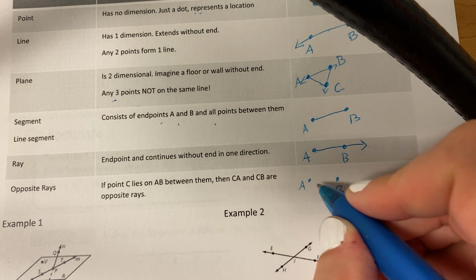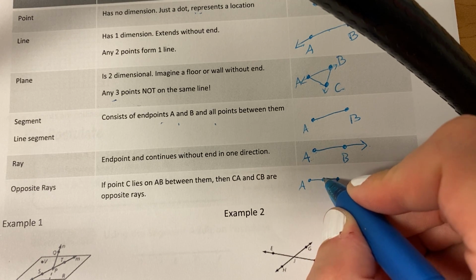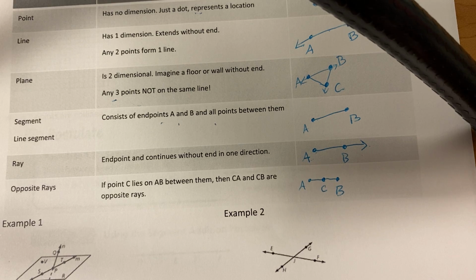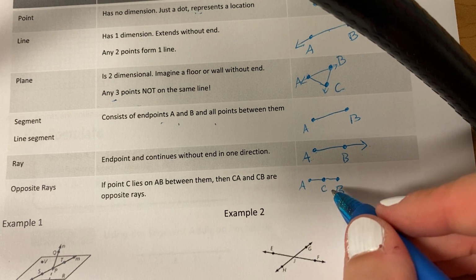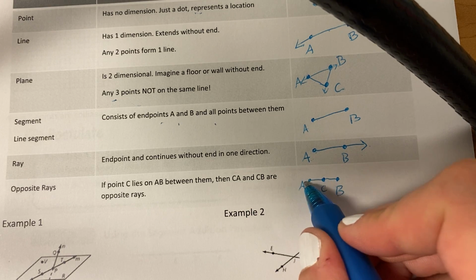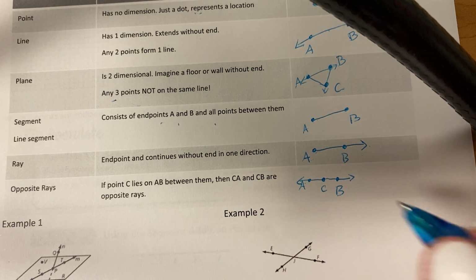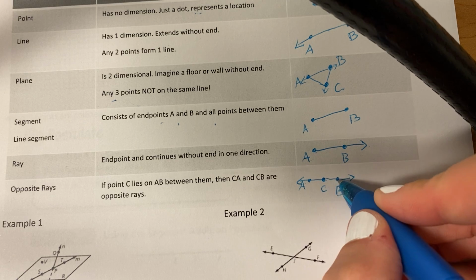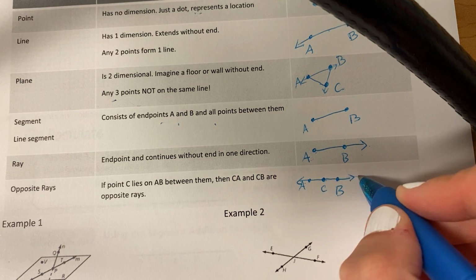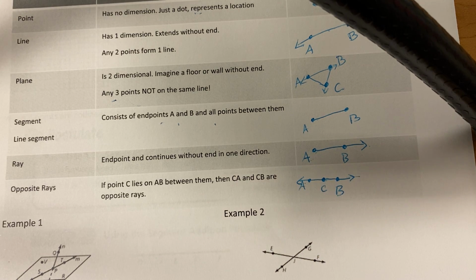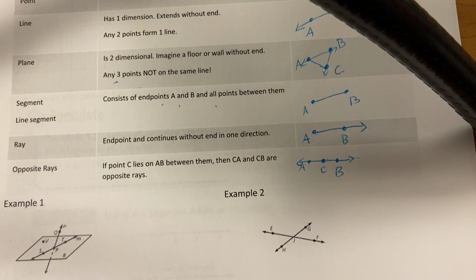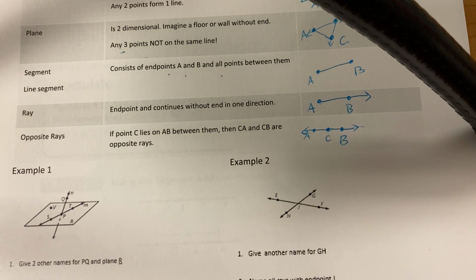And then point C is in between A and B, okay? Then CA, okay, and this is a line, so we have a line over here, okay? CA and CB are opposite rays, so they're going opposite directions in their rays. Opposite rays. This is the definition of opposite rays.